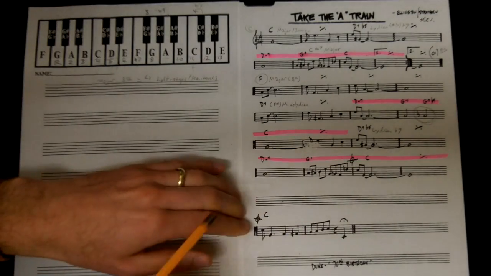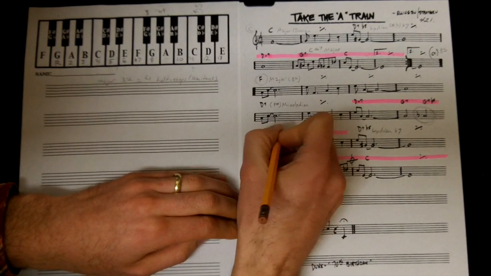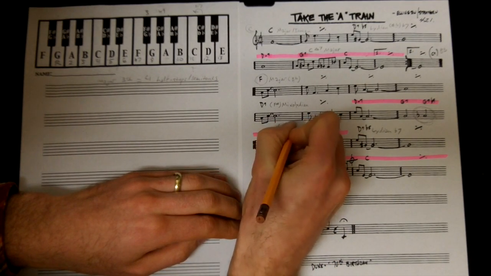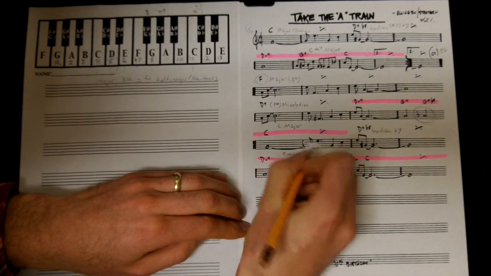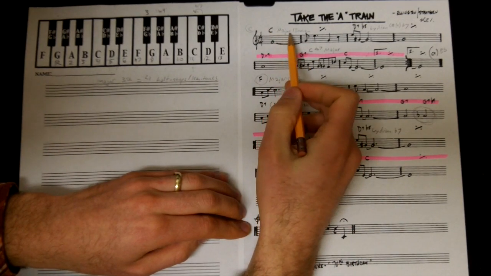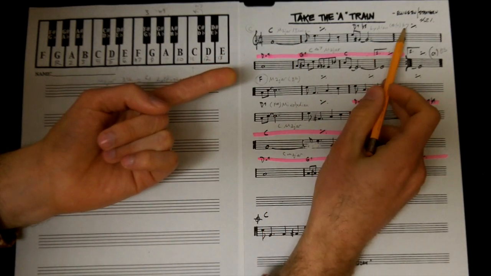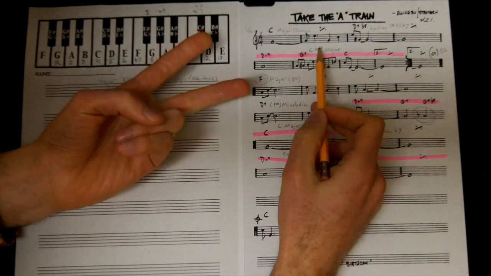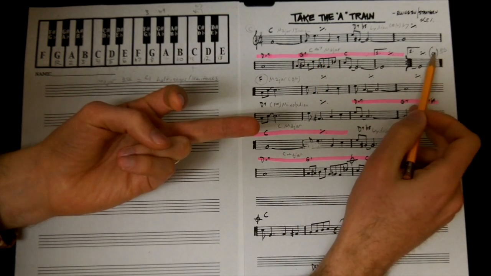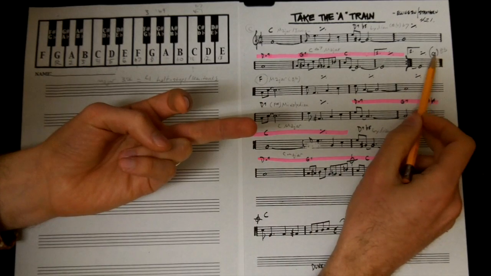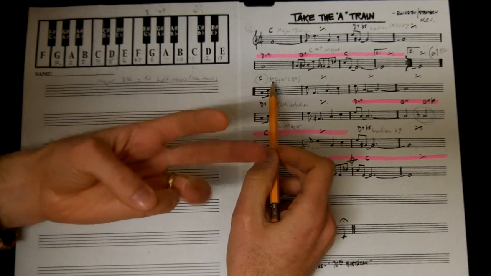This may look like a lot of cat scratch, and that's okay, but let's actually think about this and write down what scales we have to know to play Take the A Train. In the beginning, we have C major scale. There's 1. We have D Lydian flat 7. That's 2. We have C major scale. Already covered that. And now we have C7 with the B flat, but that's also shared in F, so that's 3.